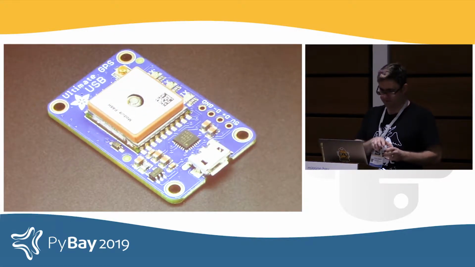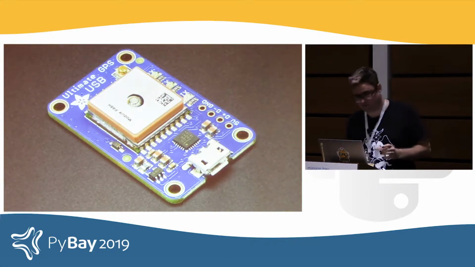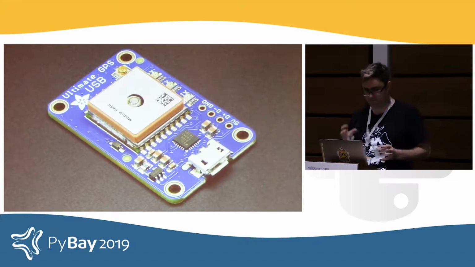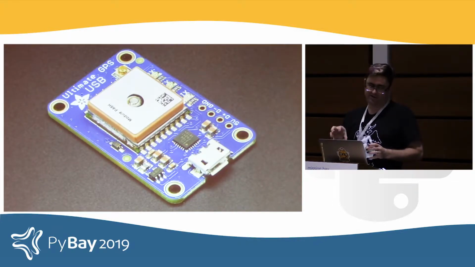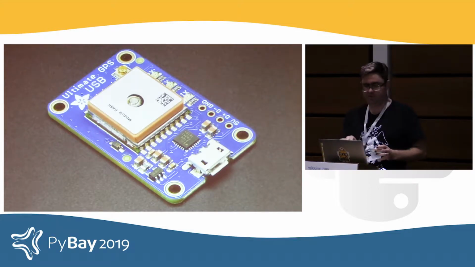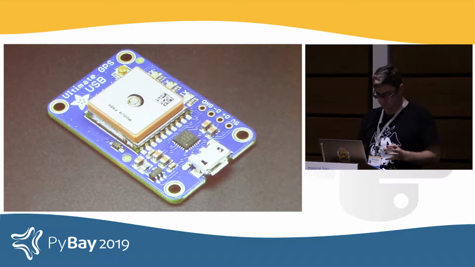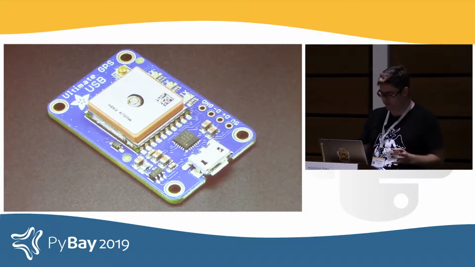So, this is a GPS module. It's pretty sweet. It's got everything you need, it does all the hardware bits of GPS for you. This particular one is set up to be plugged into your computer over USB. We've got ones for working with microcontrollers. I should have gotten a different picture.